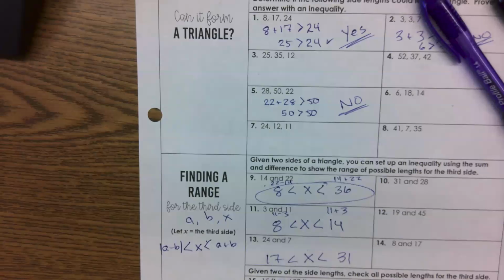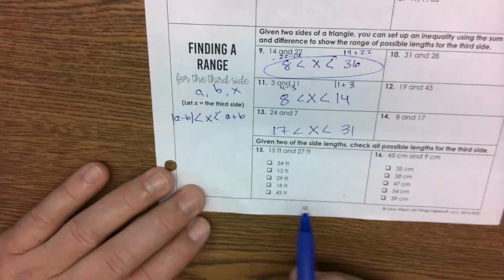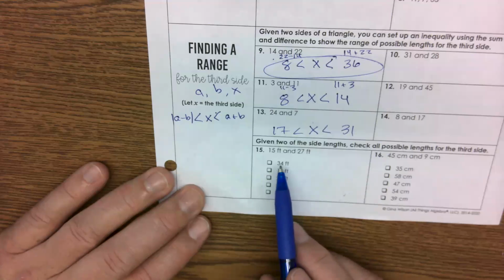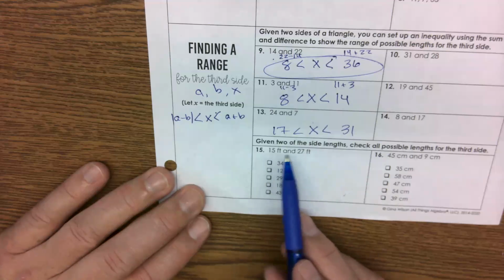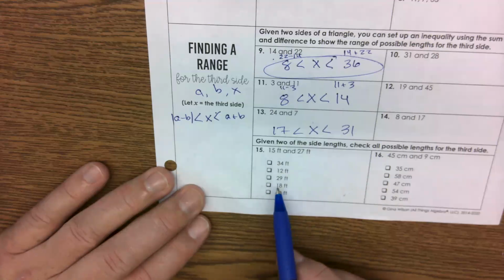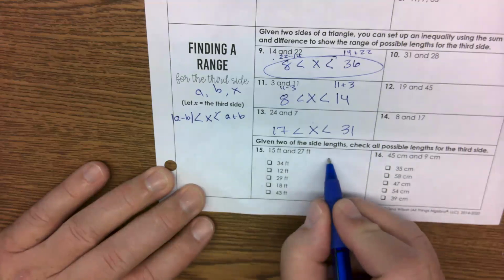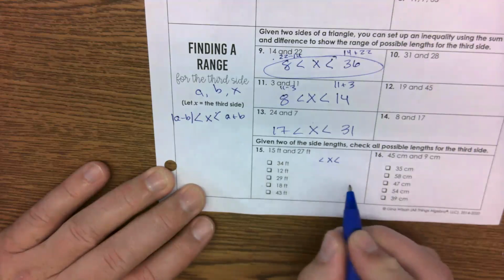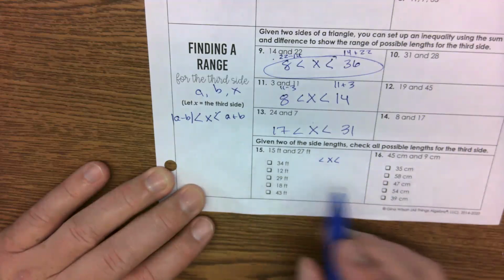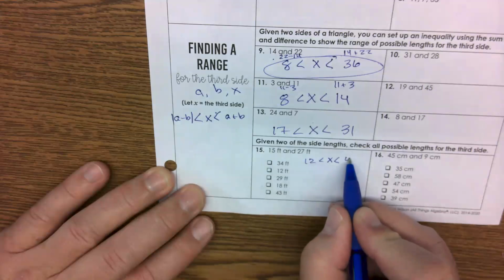So let's do it down here now. Number 15 is asking us to do that kind of question. There's two ways I could approach this. I could say this is the biggest side, if these three were involved. Is 15 plus 27 greater than 37? And do it one at a time. But the faster way is to say that this third side is going to be pinched between what two values? 42 and 12. Good. 12 to 42.